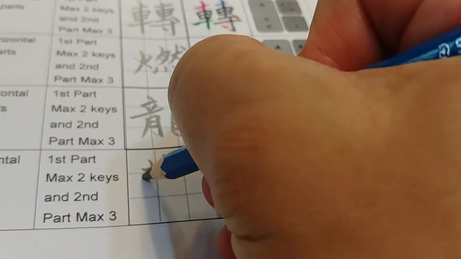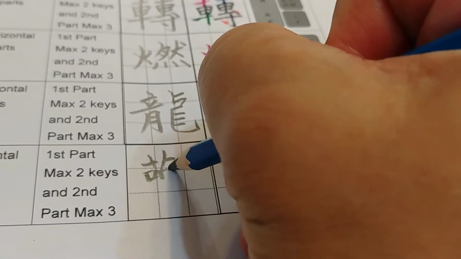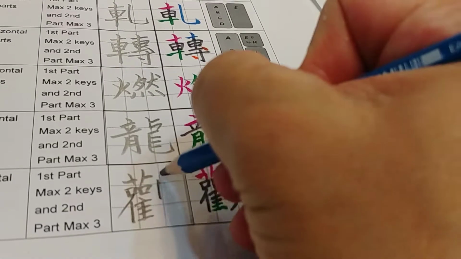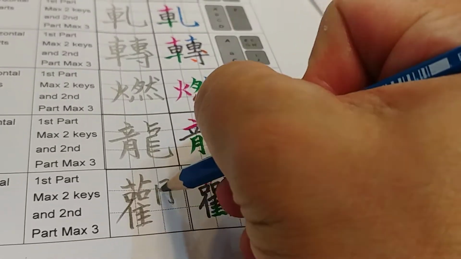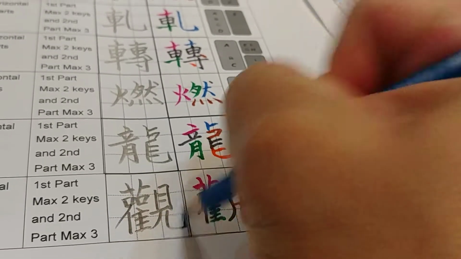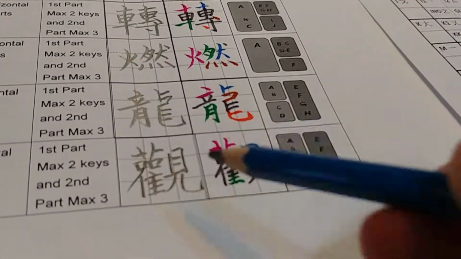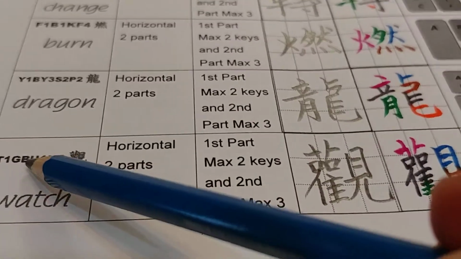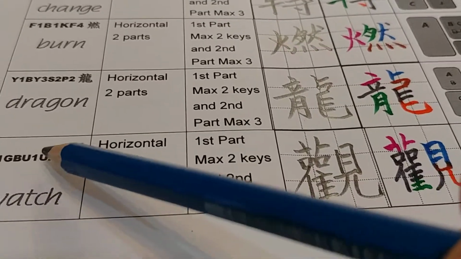This is left hand side. And then please note we write like this for the left hand side. Okay, the keys here are T, G, B, U, U.